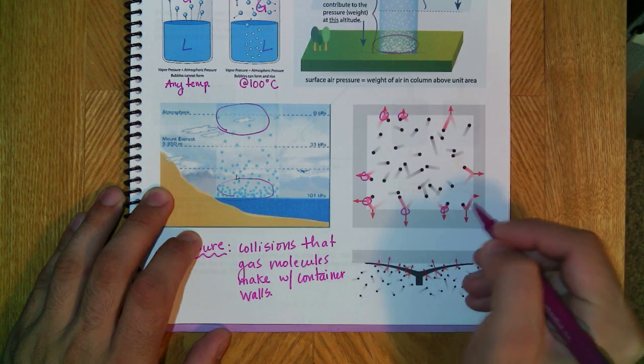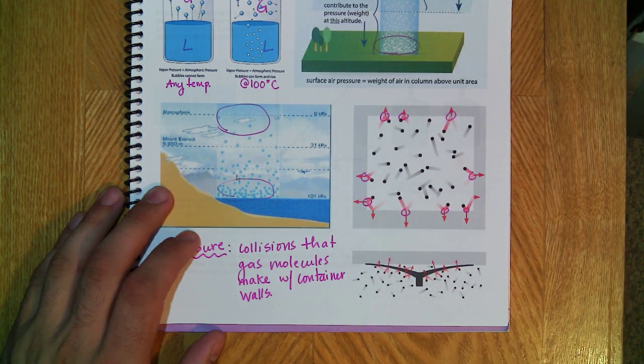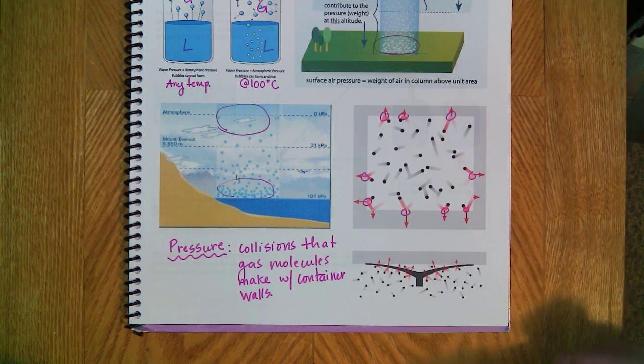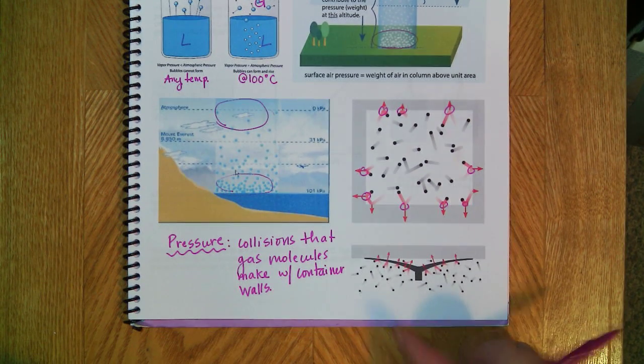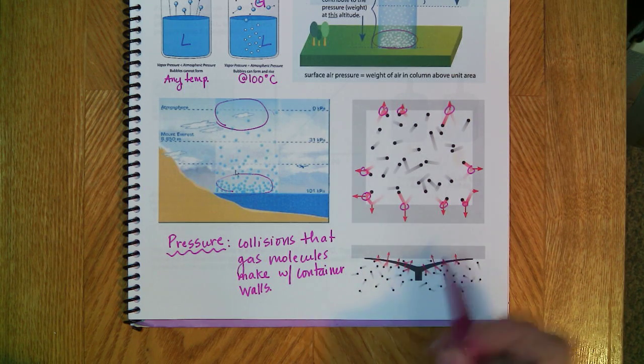Every time they collide, they are introducing a pressure, quote unquote, to the system, and that's what we are registering. Like if you put a pressure gauge inside of a tire, it's registering how often the gas molecules are colliding with it. One of the demos that we looked at was an air pressure mat that I put on the table and was able to lift the table up, but a suction cup works the same way.